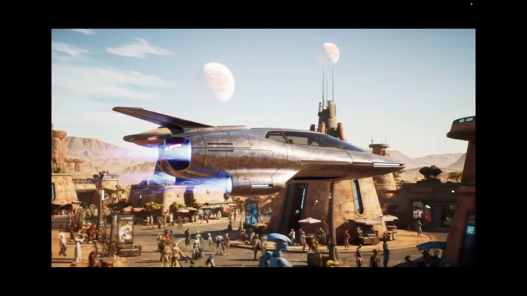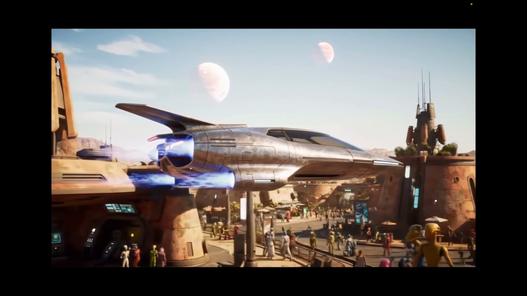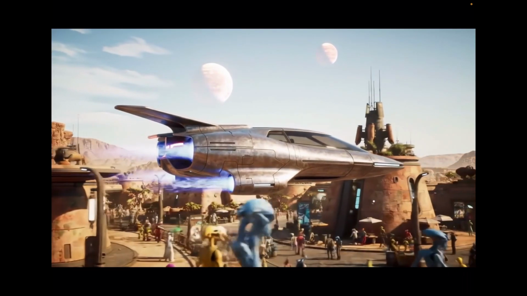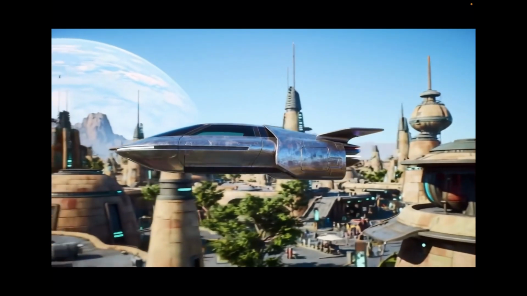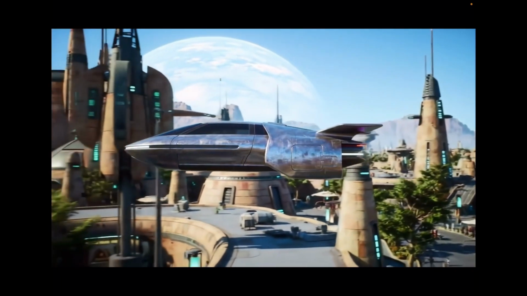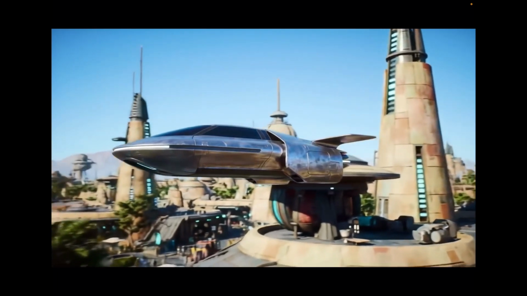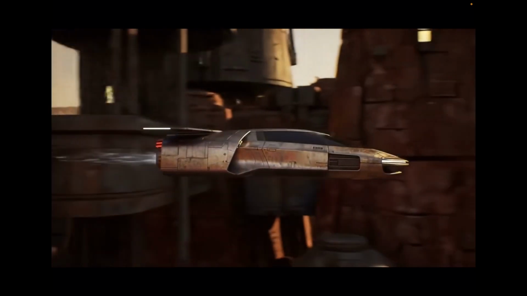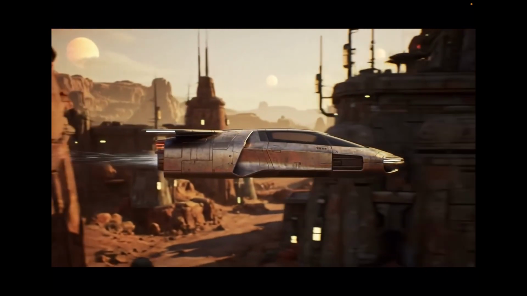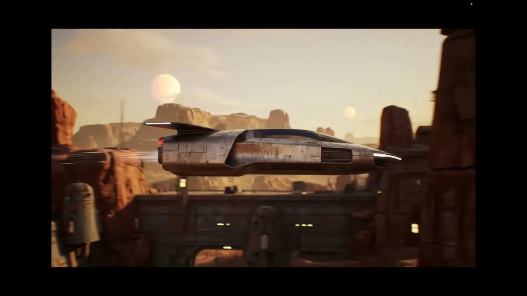Here's one flying over a city. Yeah, the background looks a lot like Star Wars. There's some more landscape of Star Wars.